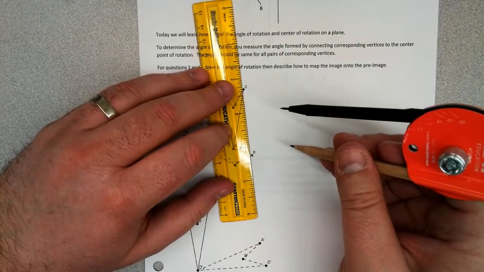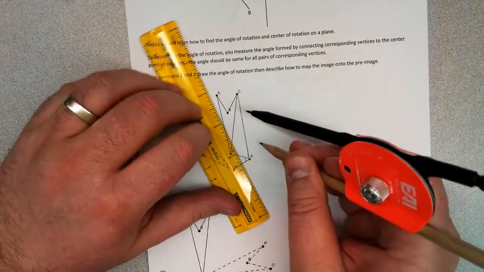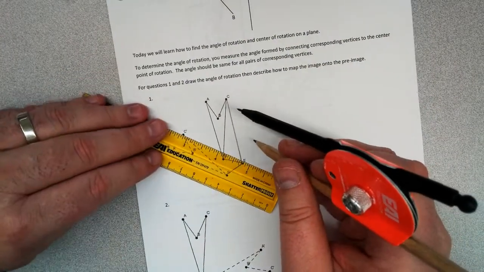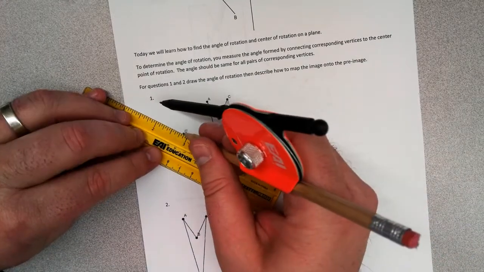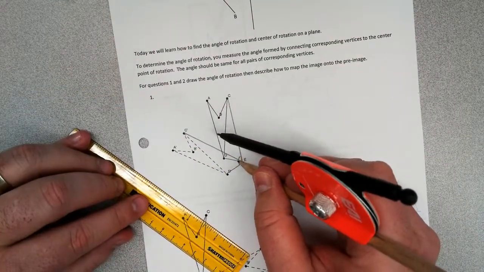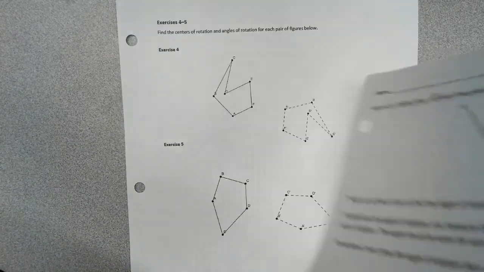And if we connected, let's say, C to E, and then C prime to E, we're also creating the same angle here. And that angle then is congruent to that angle. Those two angles are equal. Those are both angles of rotation.